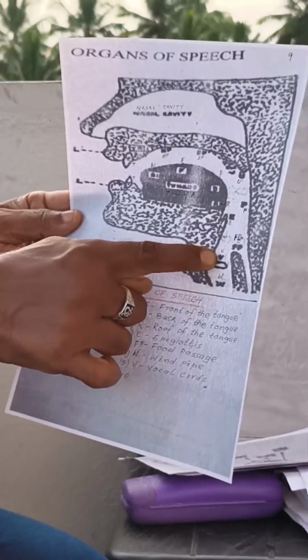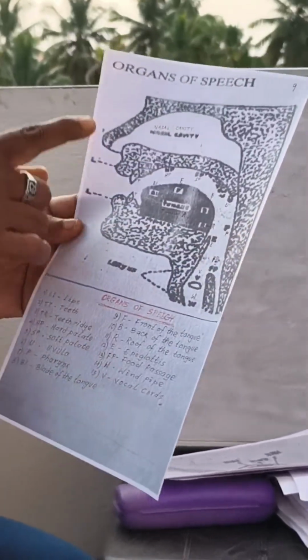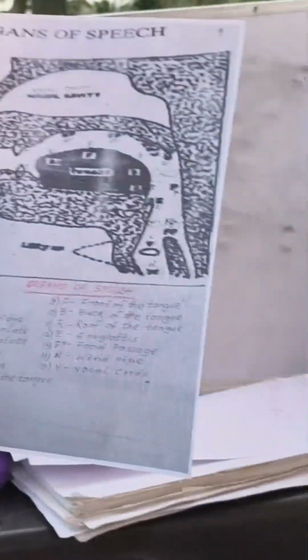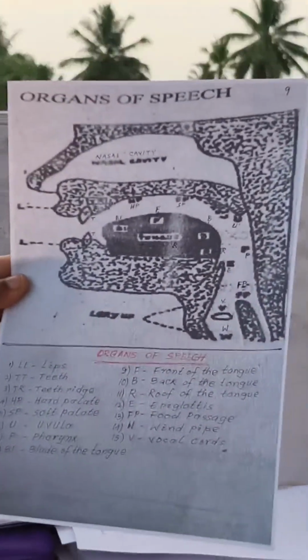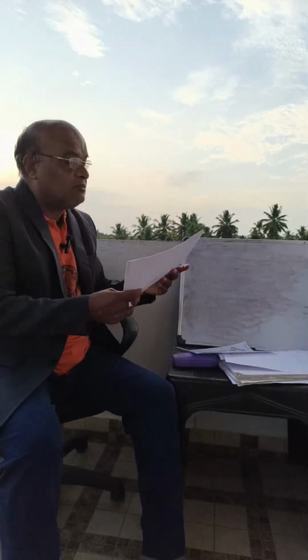This one is very important, the vocal cord. All these are organs of speech. Again, please have a look. Now, these organs of speech, let's have a look at these three.